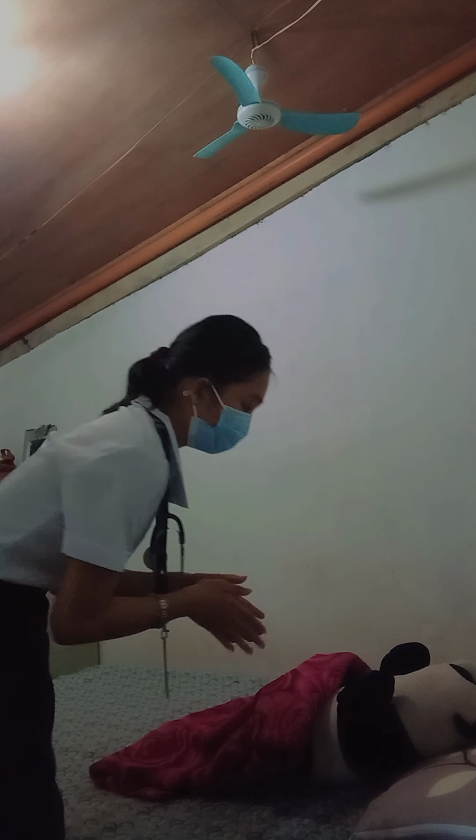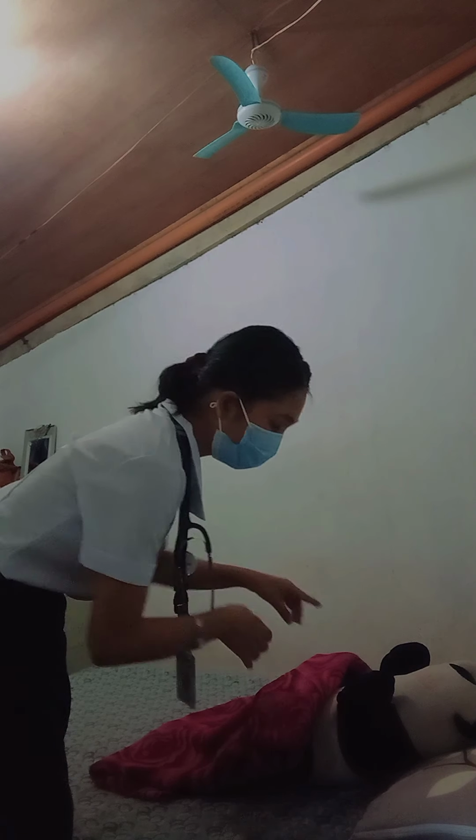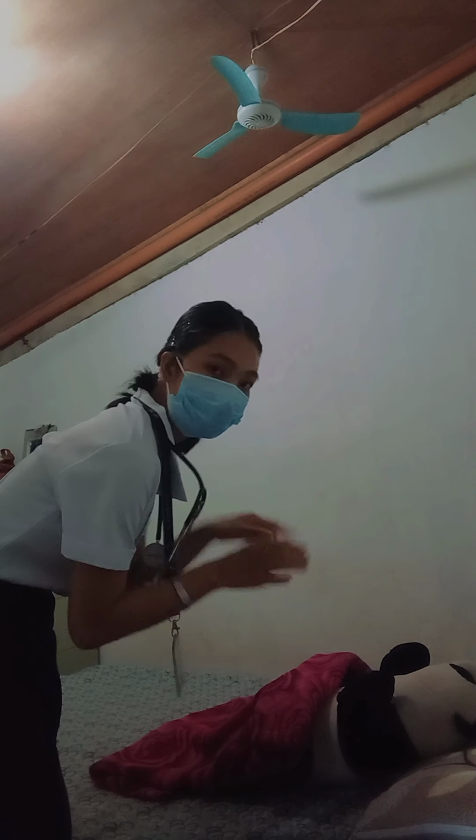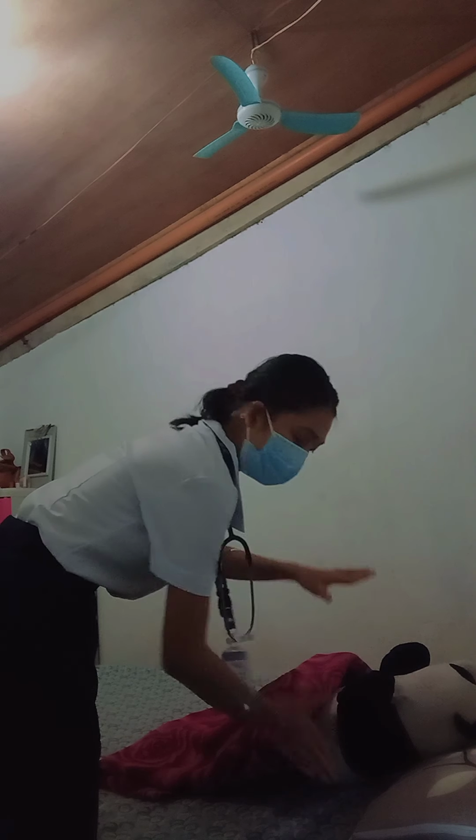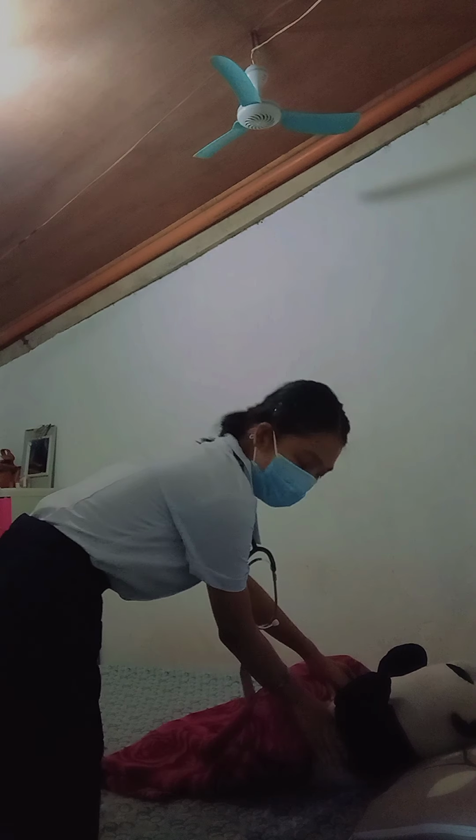Now, the third maneuver is the Pawlik's grip. You have to use your thumb and your fingers. So you will place them on the symphysis pubis, and then you have to move your fingers. If that part is movable, then the baby's head is not yet engaged.